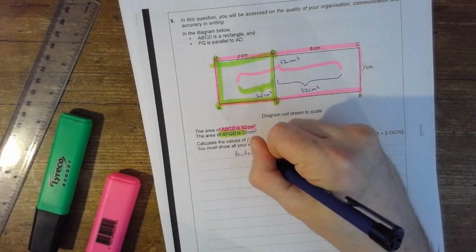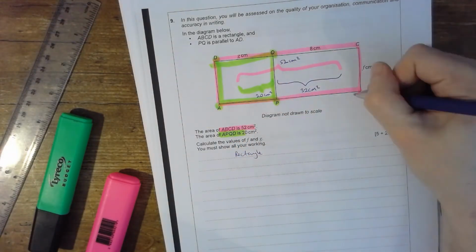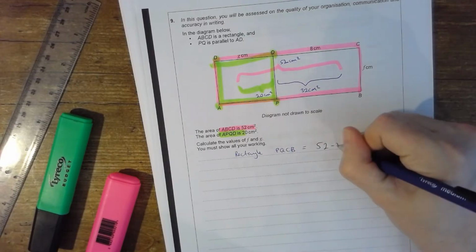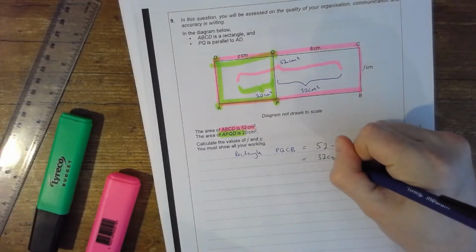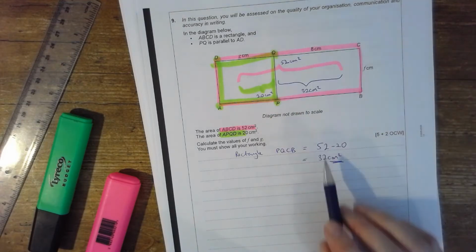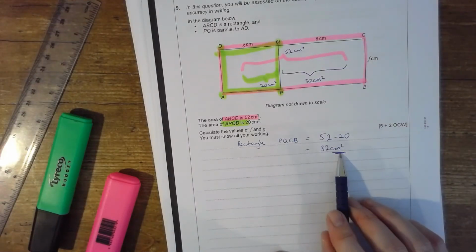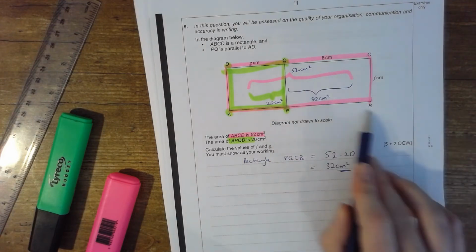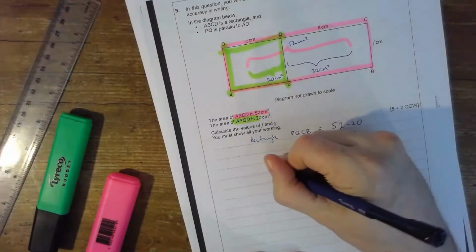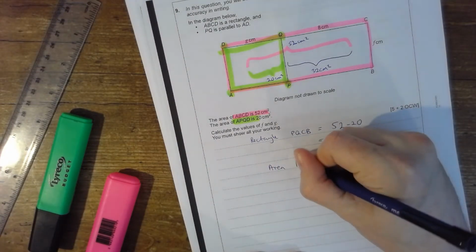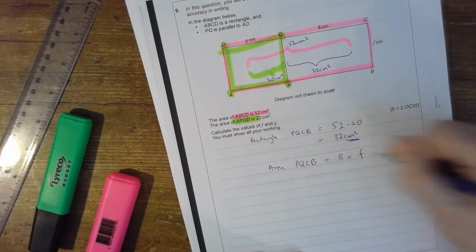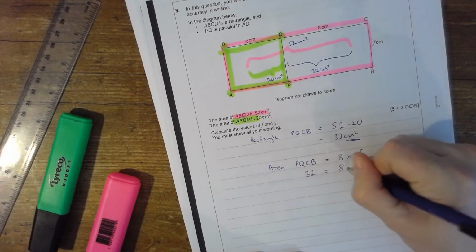Rectangle PQCB is equal to 52 take away 20, which is 32. Now, because we're assessed on our quality of organisation, communication, and writing, make sure that you include any units. That's one part of this, okay? Now, because of that, I know that's 8 times f is equal to 32, okay? So I'm going to say area PQCB is equal to 8 times f, which is then 32 is equal to 8 times f.